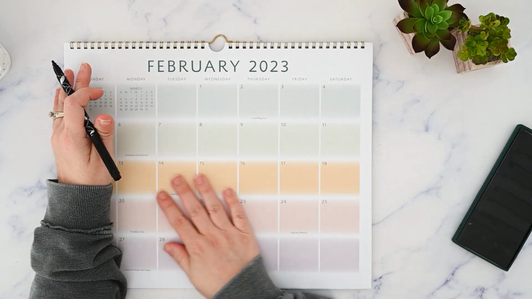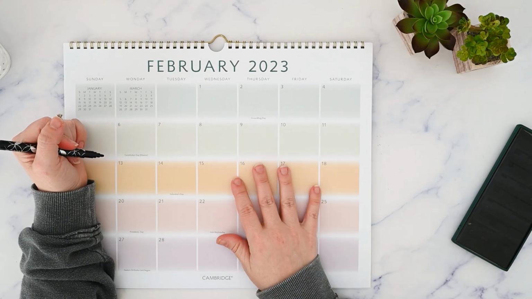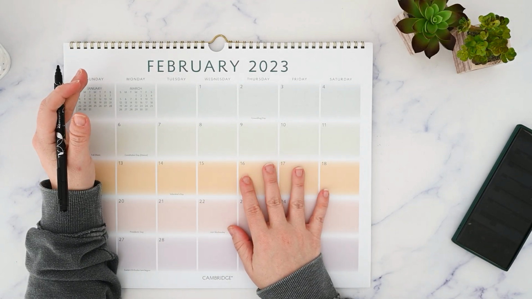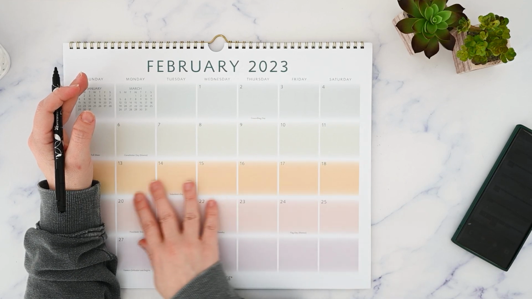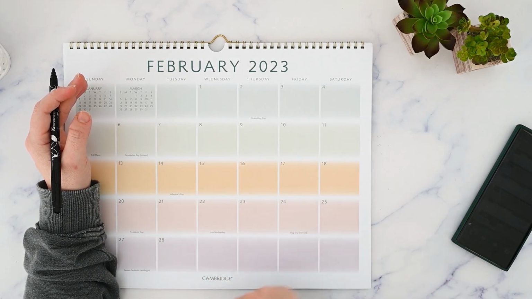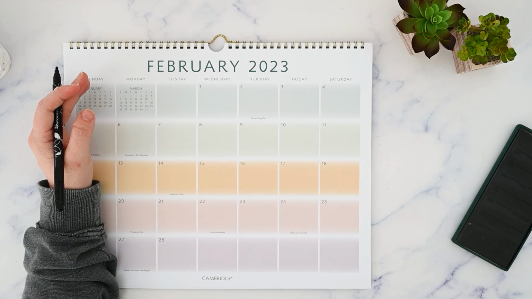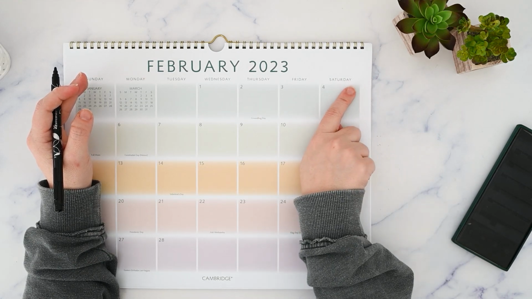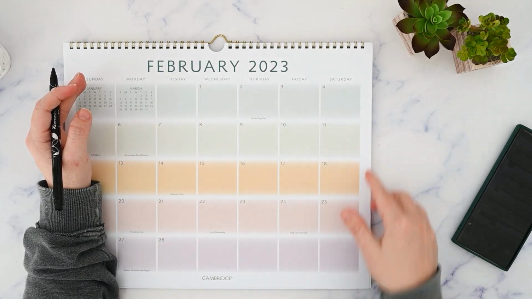There's a week that we will not be home, we will be traveling, and so I'm going to mark that on here so that I don't need to write the meals in for those days. And then I'm also going to write the days where we have our repeating meals.